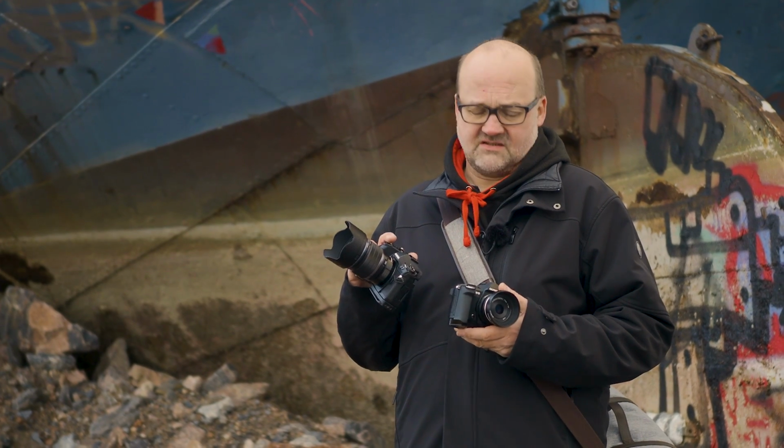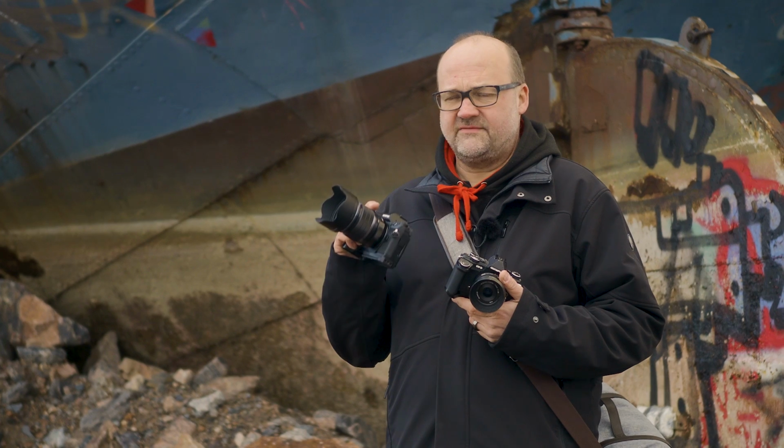The AF is quite fast on both of these, but if you need to take a lot of images in low light conditions, in venues, in parties, the Pro version has a little bit better AF in low light conditions.